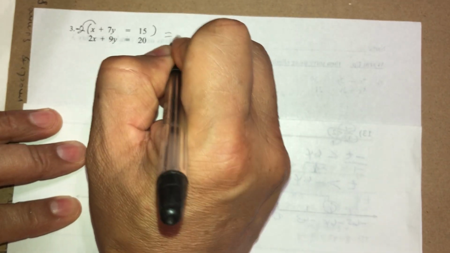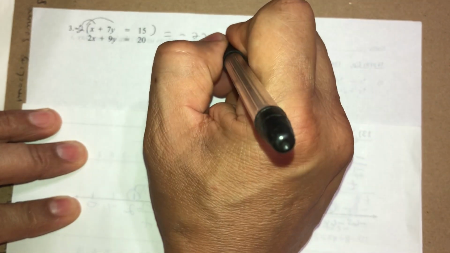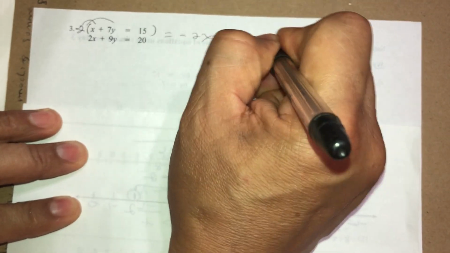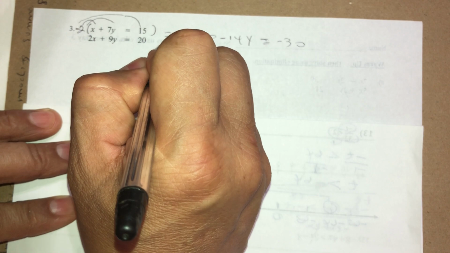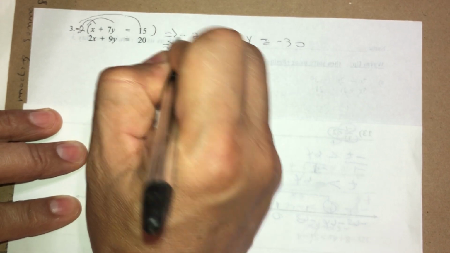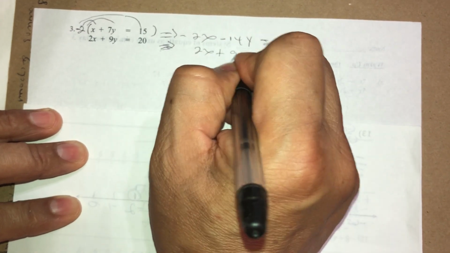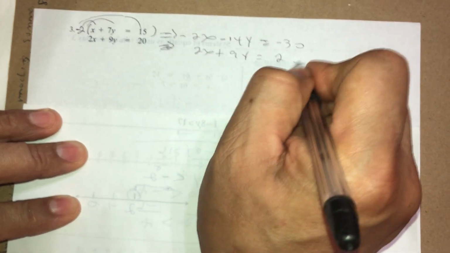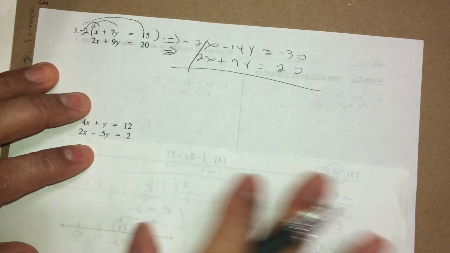So negative 2 times x is negative 2x. Negative 2 times 7y is negative 14y. And negative 2 times 15 is going to be negative 30. And the second equation remains the same, so I'm going to copy 2x plus 9y equals 20. Then I'm ready to eliminate my x's.